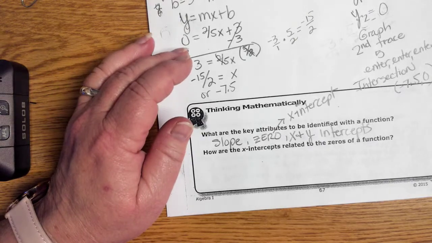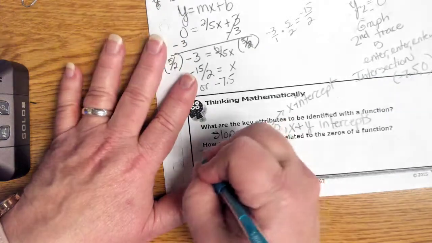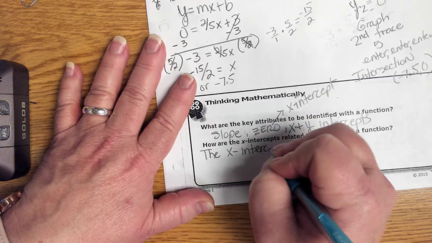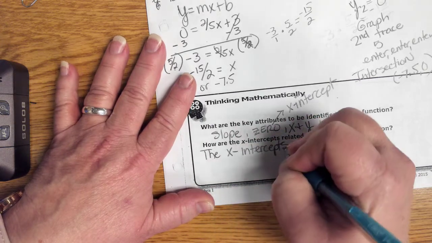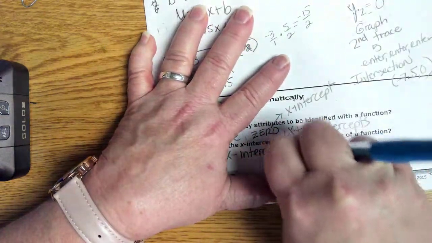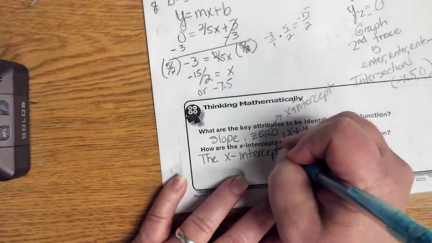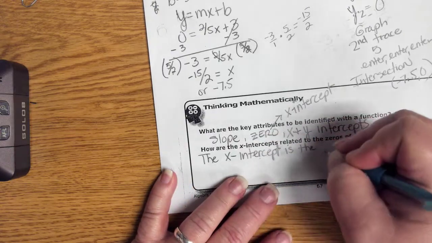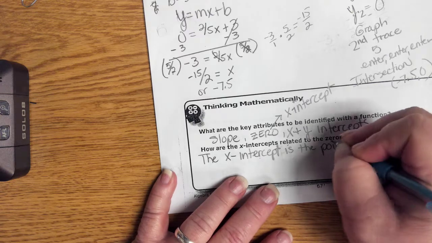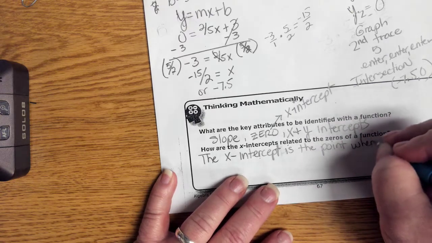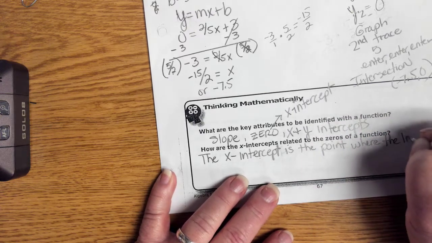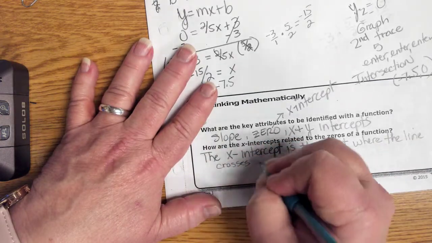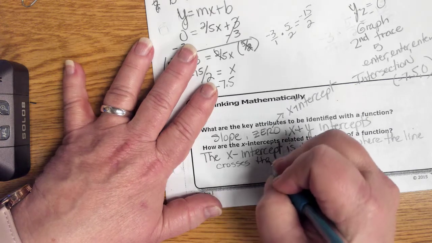How are the x-intercepts related to the zeros of the function? The intercept, sorry, because we won't have intercepts on a linear function. We will have an intercept, which is the point where the line crosses the x-axis.